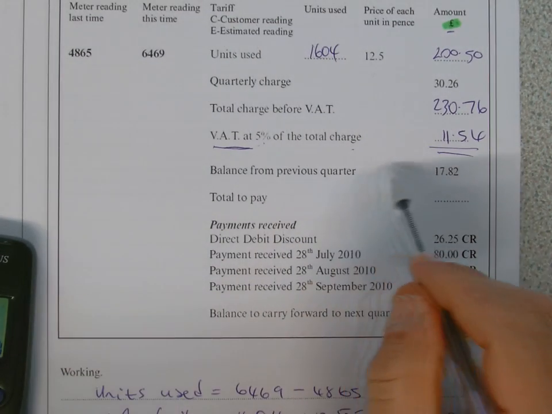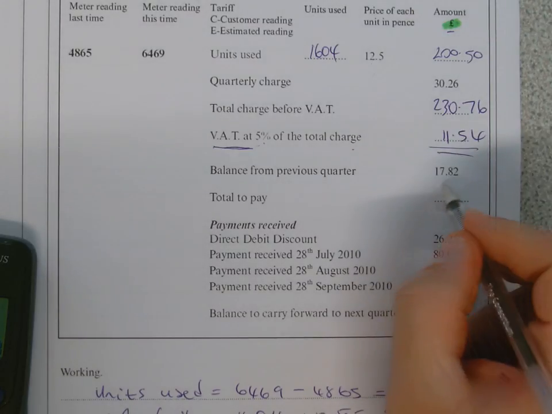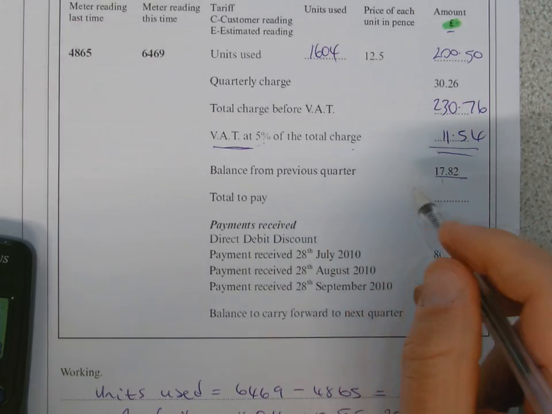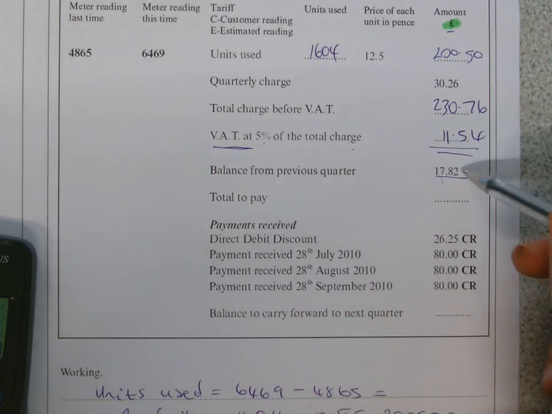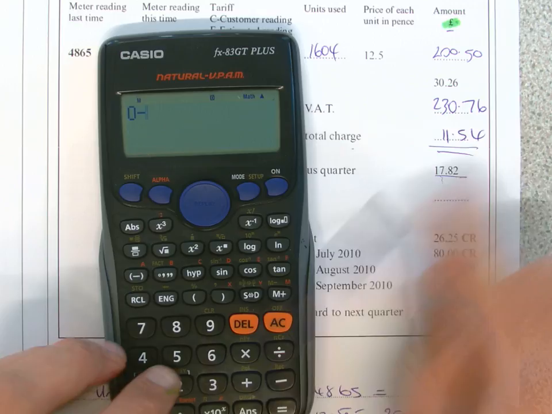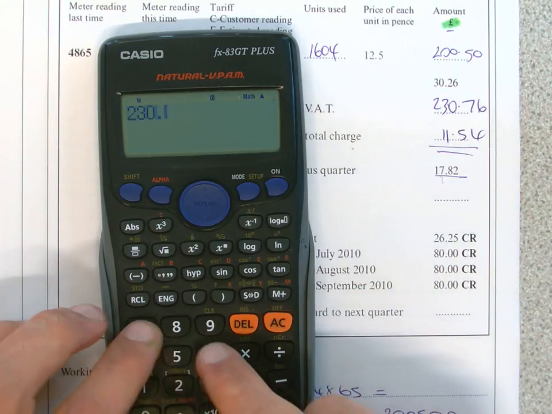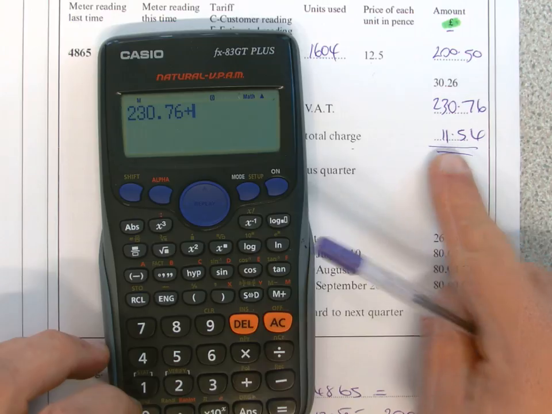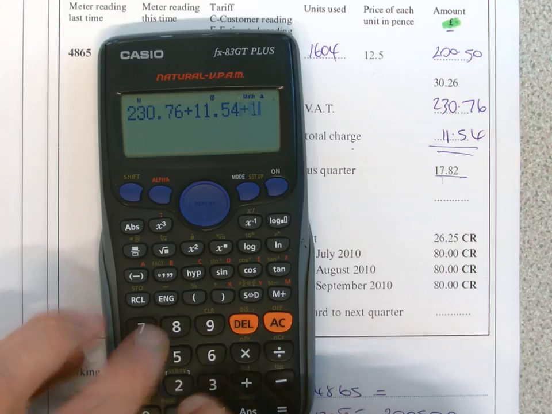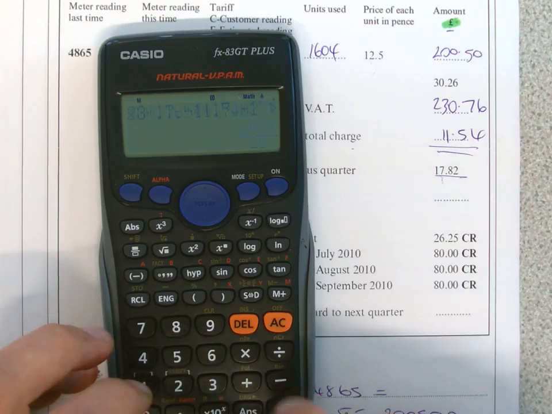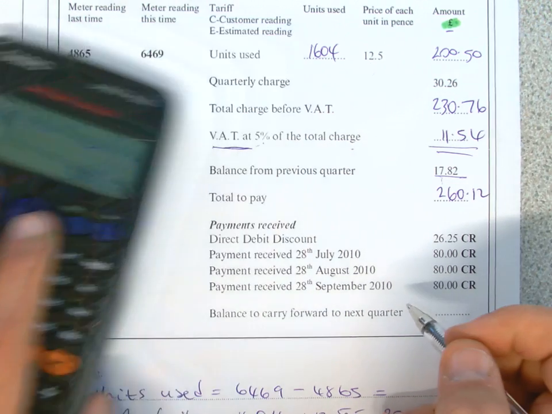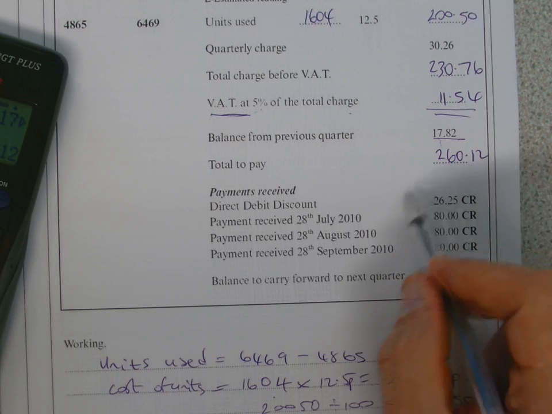Then it says balance from previous quarter. Because this figure here is standalone, 17.82, in other words, they didn't pay enough for the last quarter. So we need to add this on to the total amount, because they underpaid last time. So you've got £230.76, plus the £11.54 for the VAT, plus the £17.82 from before, and you get £260 and 12 pence.